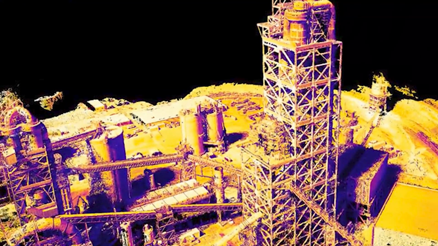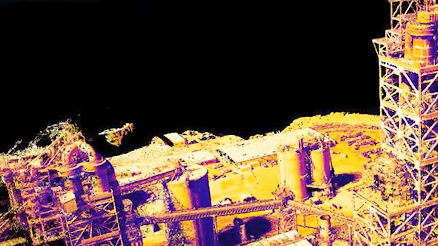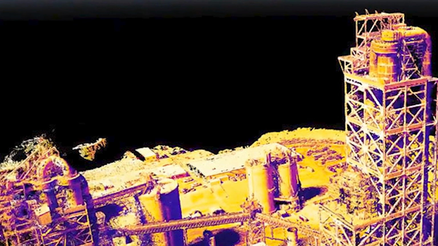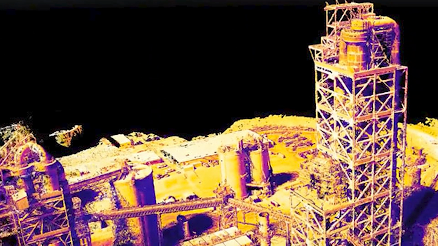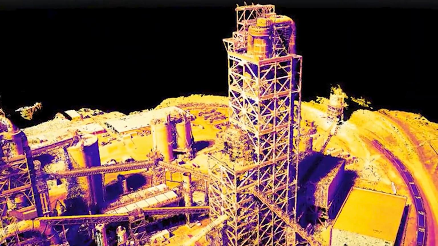Now I'm going to go into talking about the different applications for this thermal technology in the drone world, alright? One of the first ones is construction. If you have a construction site, a common way to see if there are malfunctions happening, or different pressure systems leaking, is by inspecting with a thermal camera.